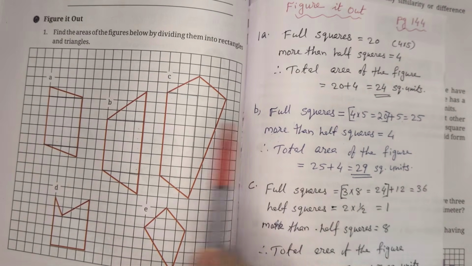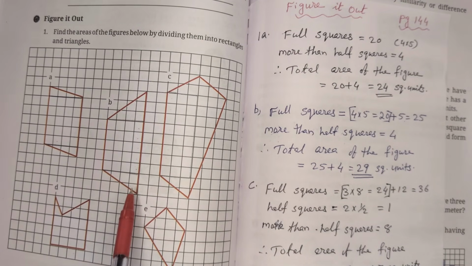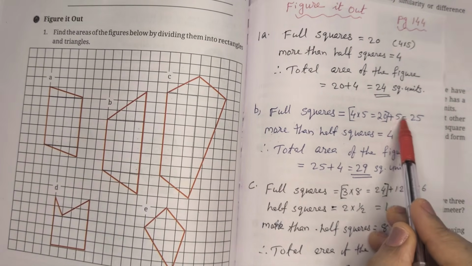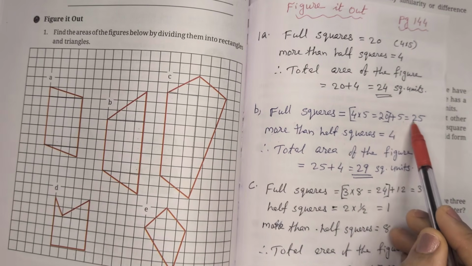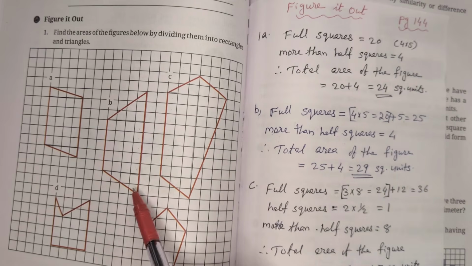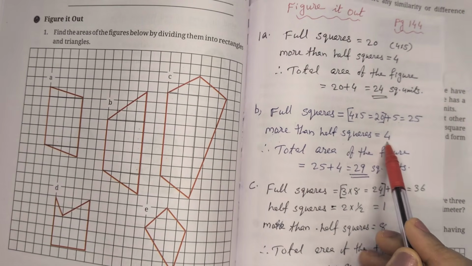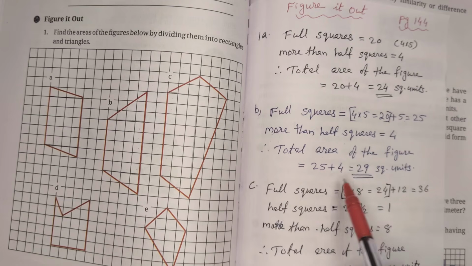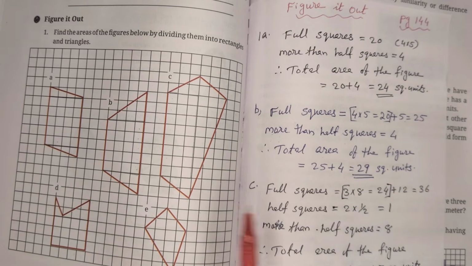Then full squares: here we can see 1, 2, 3, 4, 5 full squares. So 20 plus 5, the number of full squares in that figure is 25. Then more than half squares, the remaining that we have to check, are 4. So the total area of that figure is 25 plus 4, 29 square units.